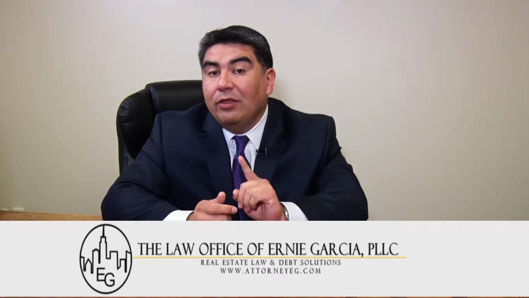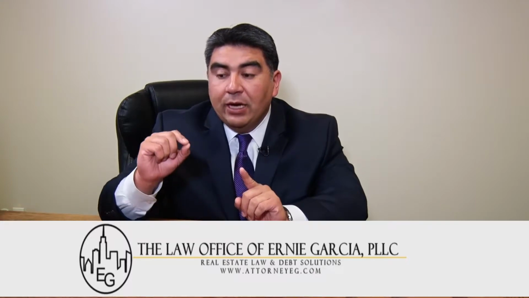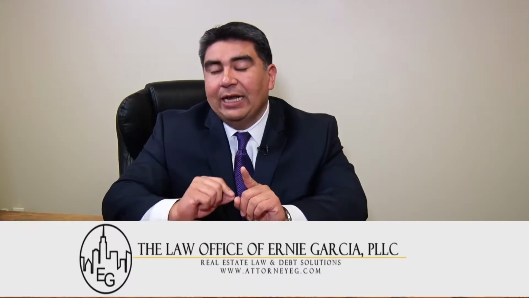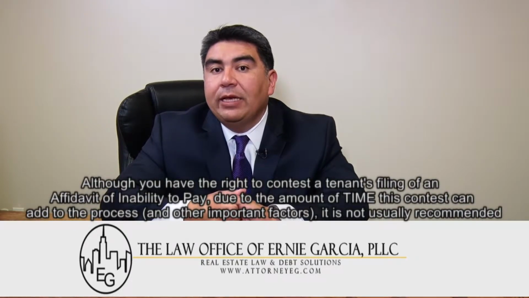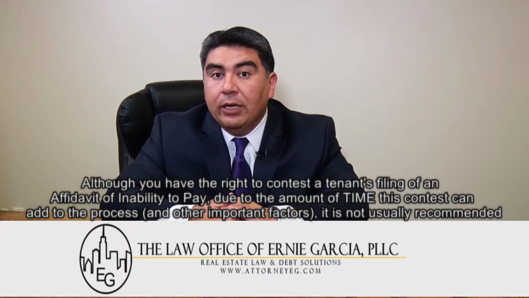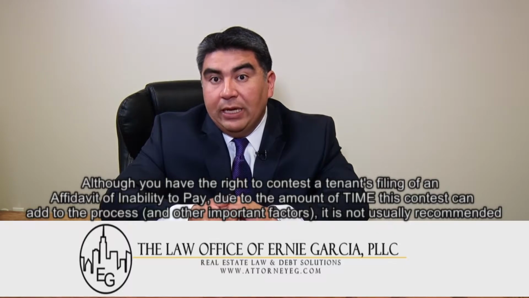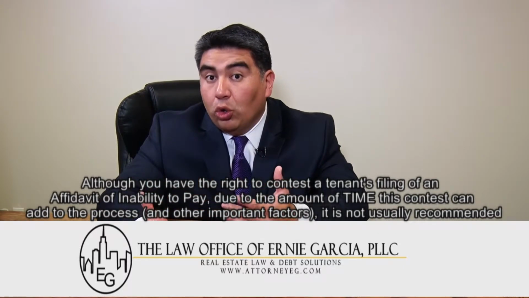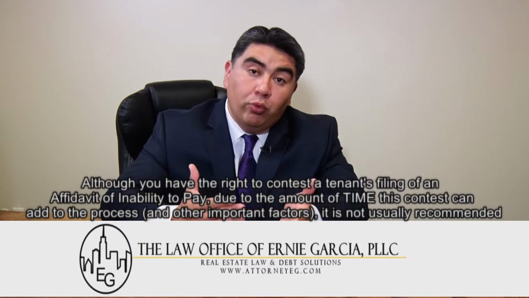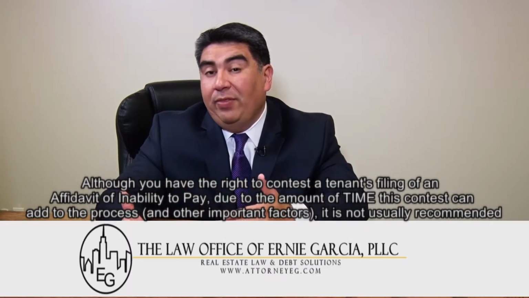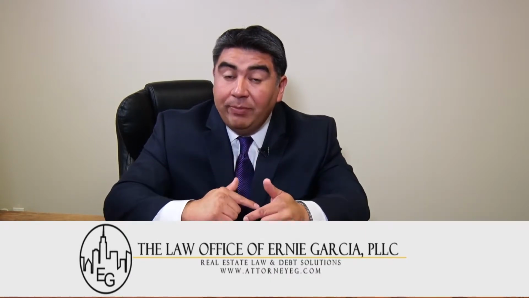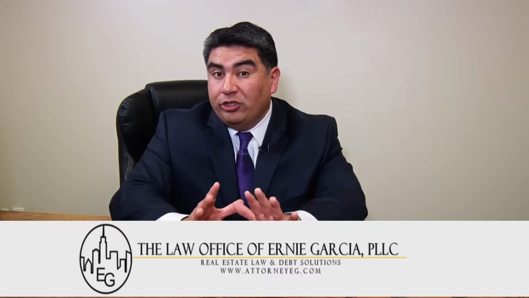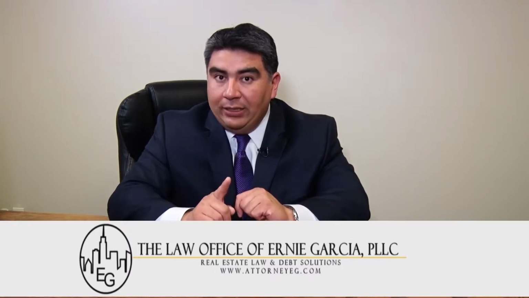It's, however, not the lowest cost because a tenant can file what's called an affidavit of inability to pay. Now, the affidavit of inability to pay is available to tenants who are unable to pay an appeal bond due to their financial situation. They present financial data to the court, and the court will either approve or disapprove of this method of appeal. Generally speaking, they're accepted. You are allowed to challenge them. In certain cases, we encourage the challenge. In other cases, we do not.